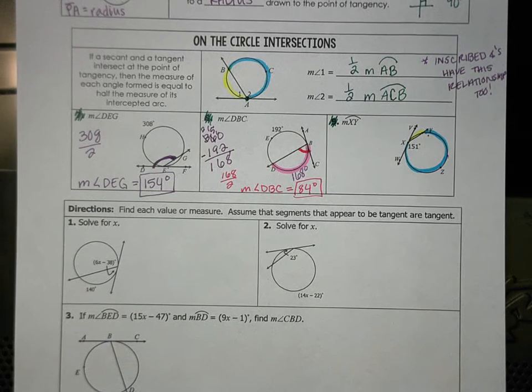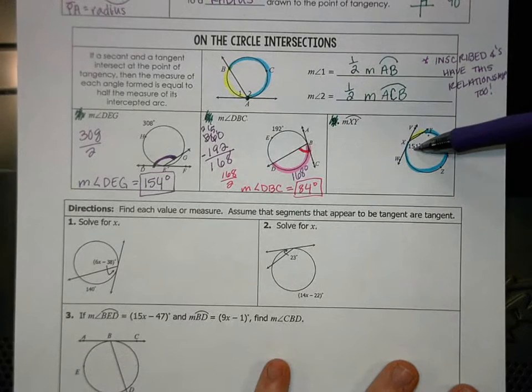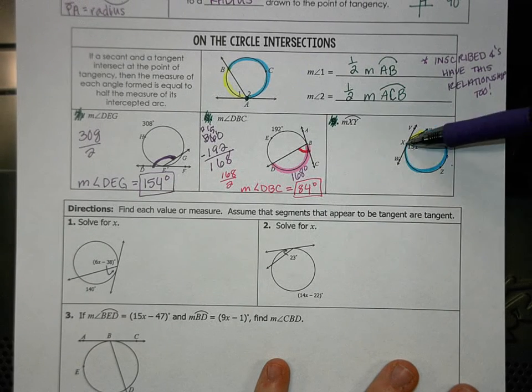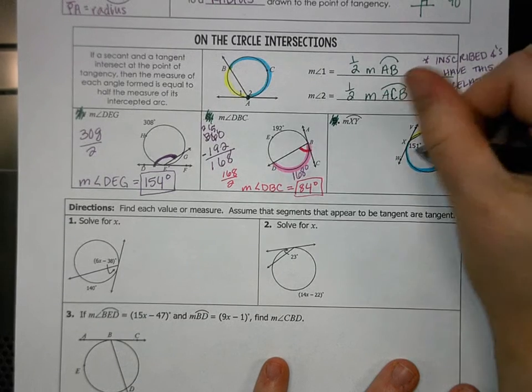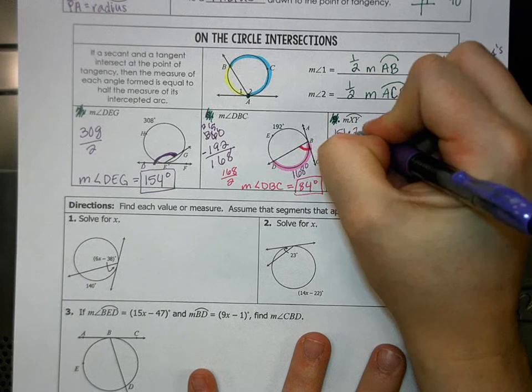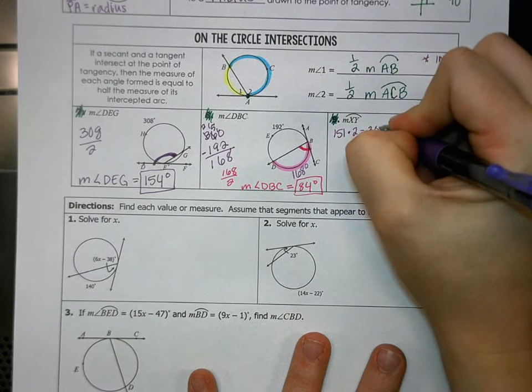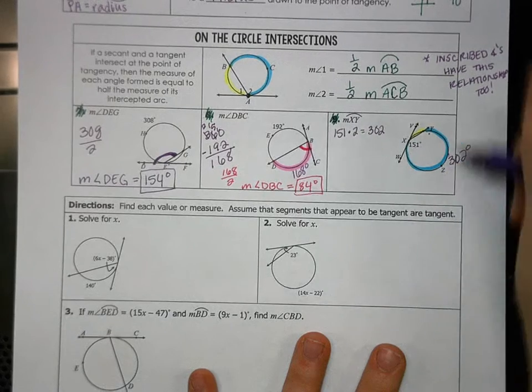Subtract what from 360? 151 is an angle, so yes, I need to multiply it by 2 to get the arc. If you're going from arc to angle or angle to arc, should be multiplying. So I'm going to multiply by 2. Good. 302 is the degrees of this blue arc.